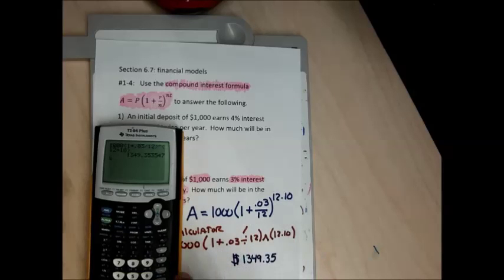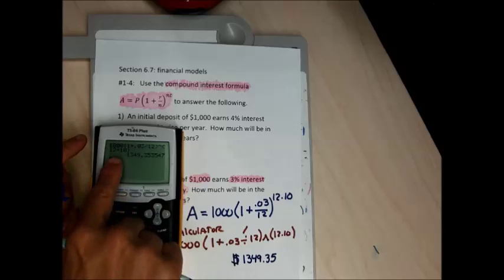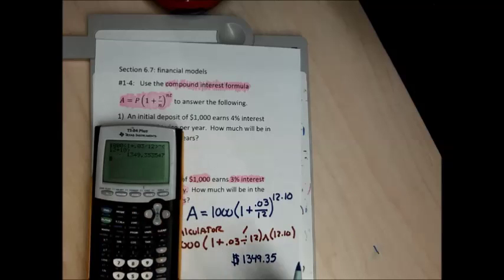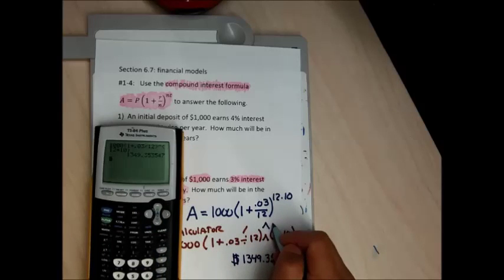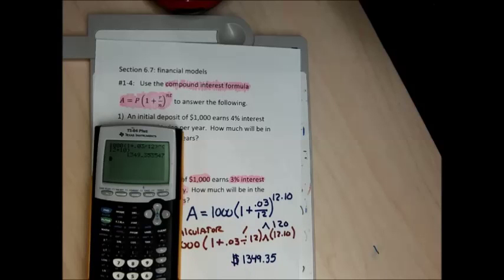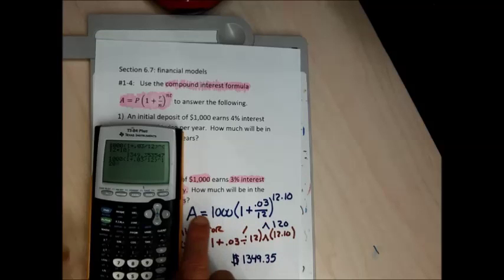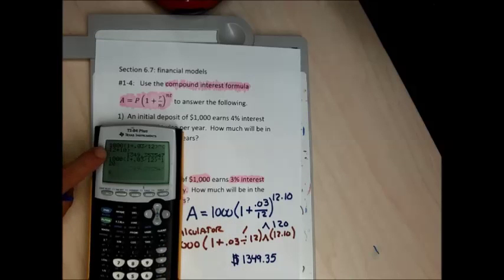Let me show you what would happen if I did that 12 times 10 and wrote it as 120. So another way to do this on my calculator would have just been to type in up arrow 120 right there instead of 12 times 10 in a parentheses. And if I do the multiplication, I don't need the parentheses. So if I did 1,000 times 1 plus 0.03 divided by 12, up arrow 120, and doing that multiplication by myself, I don't need the exponent in the parentheses, so I'll get the exact same number.